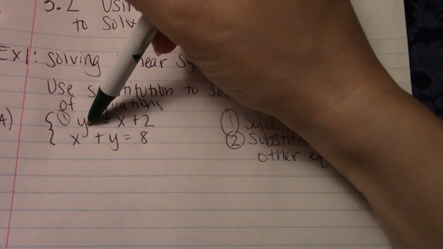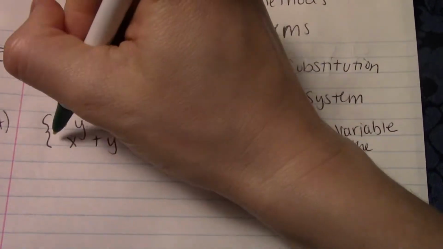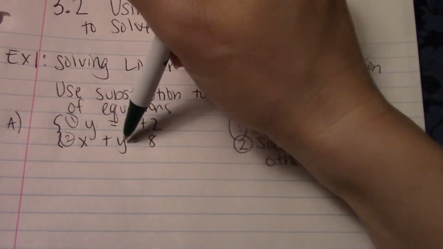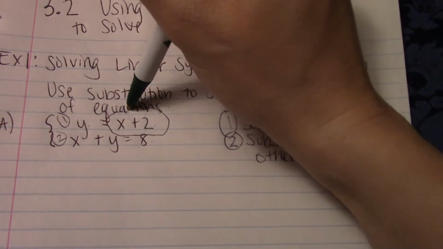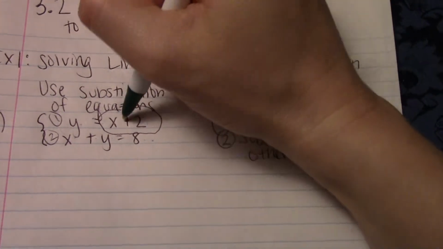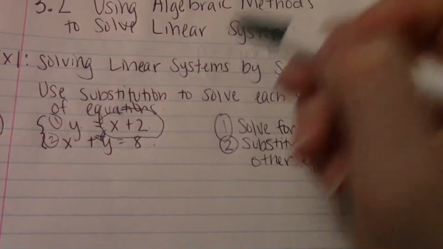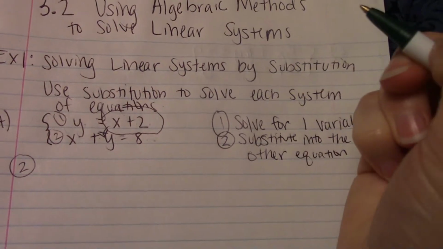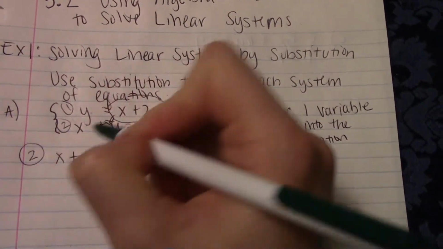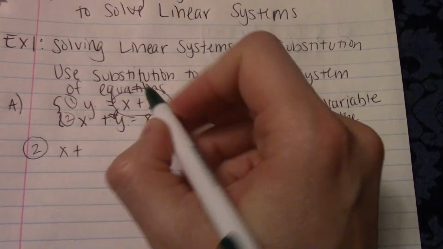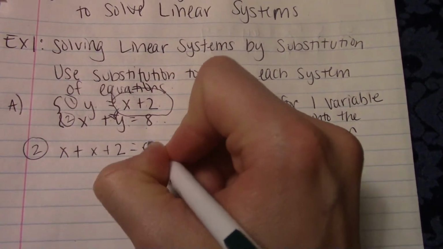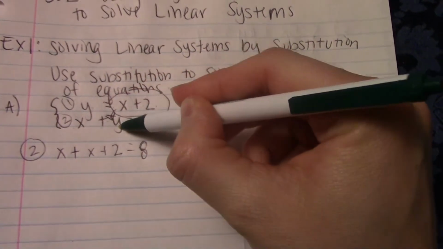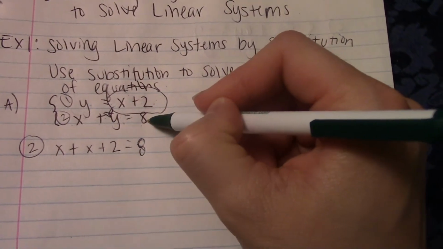So my first line right here, my line 1, says that y equals x plus 2. In my line 2, I've got x plus y equals 8. So since y equals x plus 2, anytime I see a y in my second equation, I'm going to write this x plus 2. I'm going to take my line 2, and I'm going to write x plus, instead of y, this x plus 2, and come back here equals 8. So x plus y, but y is not y anymore, it's x plus 2, equals 8.